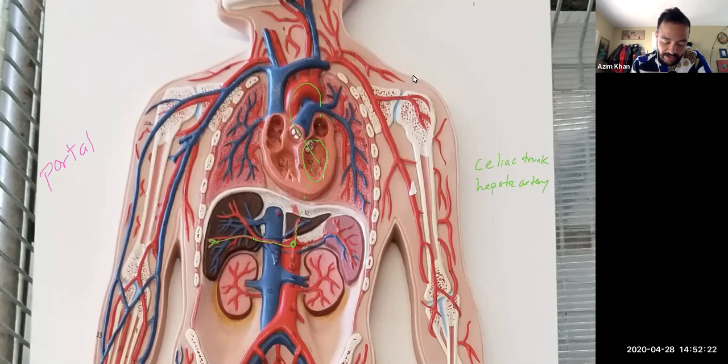It branches, and we have our capillaries here. The capillaries in the liver, if you recall, are sinusoid capillaries. Sinusoid capillaries are special. They have an incomplete basement membrane. The cells aren't immediately up against each other, so you can get high exchange of nutrients, toxins, proteins, larger things.